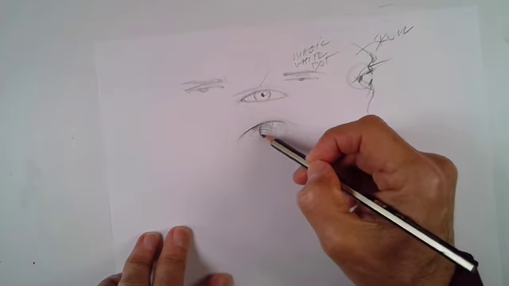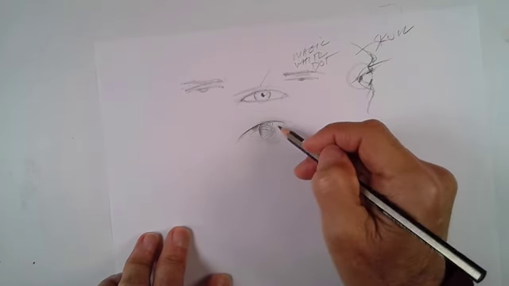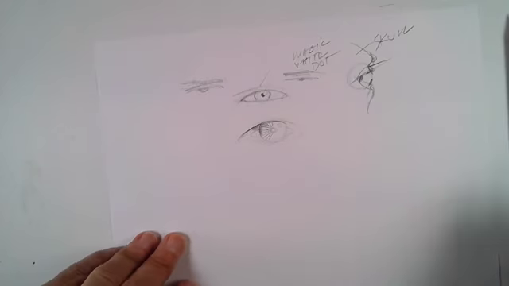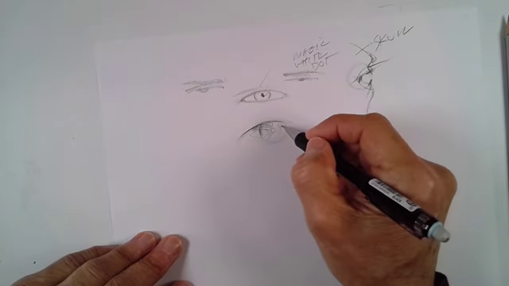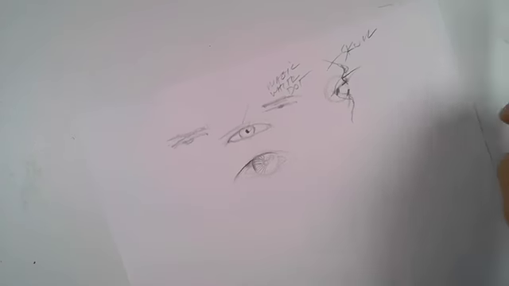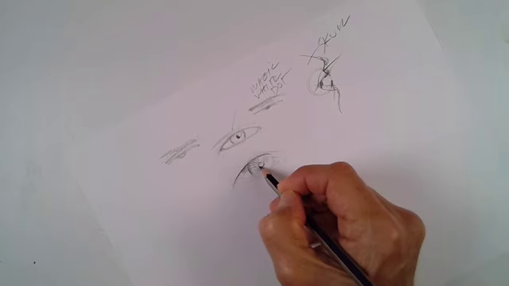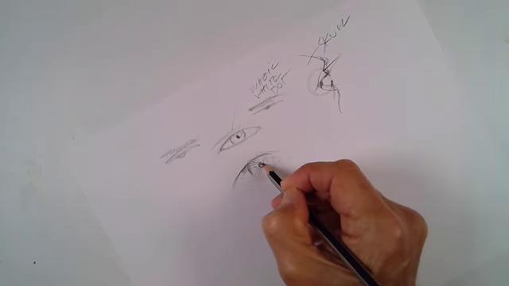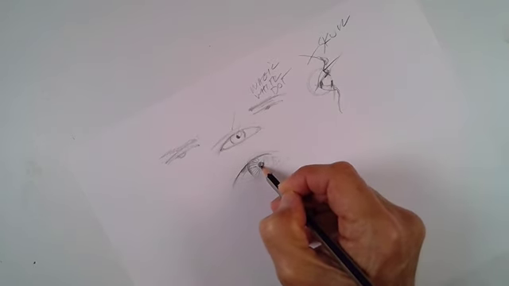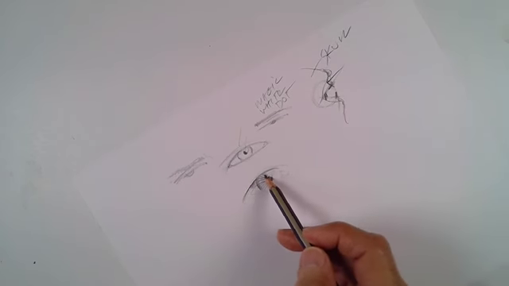The lightest area is going to be right in here. So we've got our magic white dot, and sometimes you may do more than one. You've got your pupil, and your shadow.